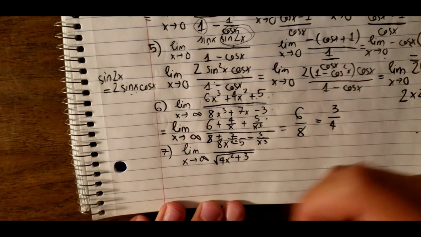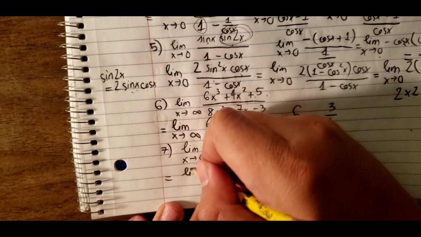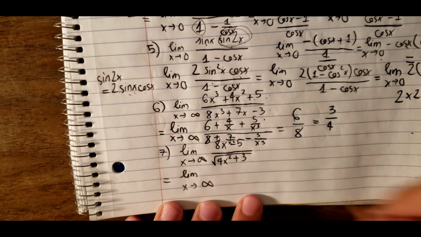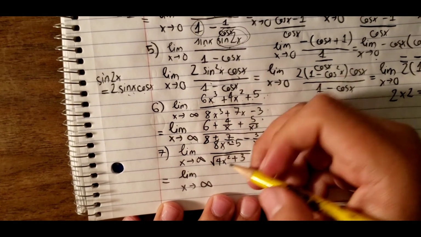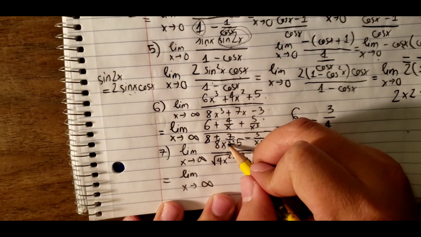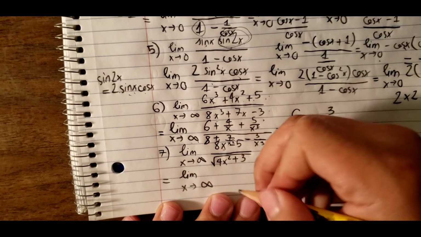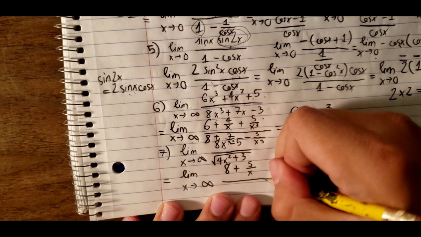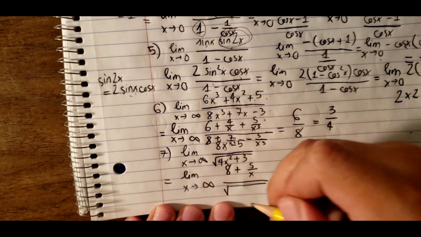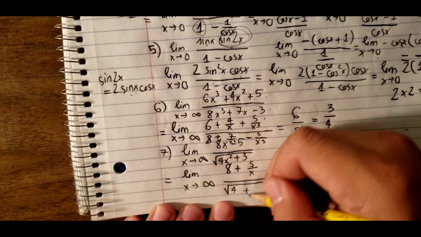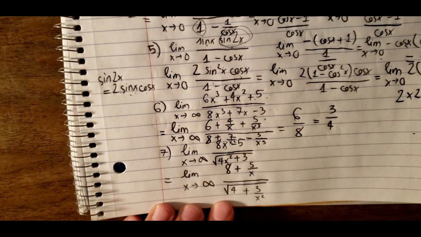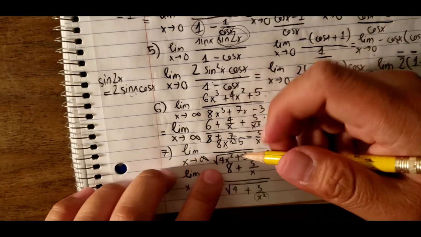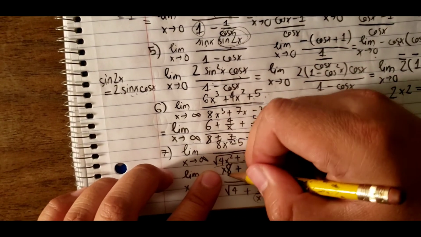The last question. We have s approaching infinity. Here, we can see that we can divide the numerator and denominator by s. You should get s plus 5 over s. This one will divide by the square root of 4 plus 3 over s power 2. Why do I need to get s power 2? Because we divide by s.